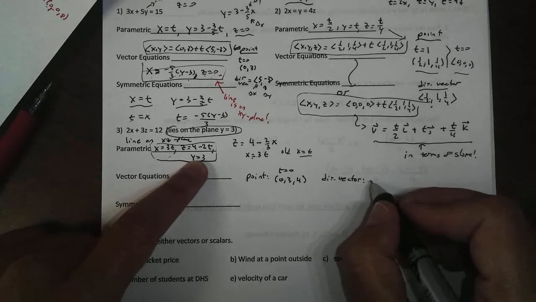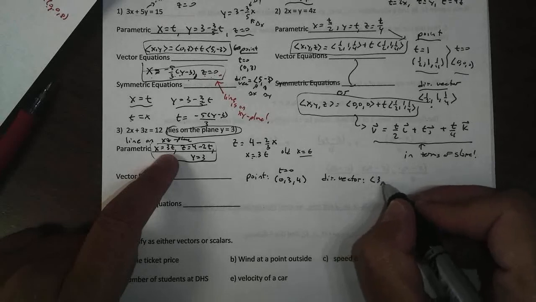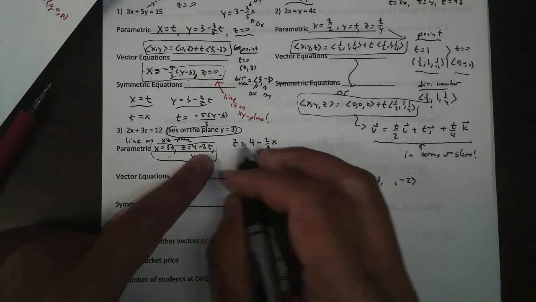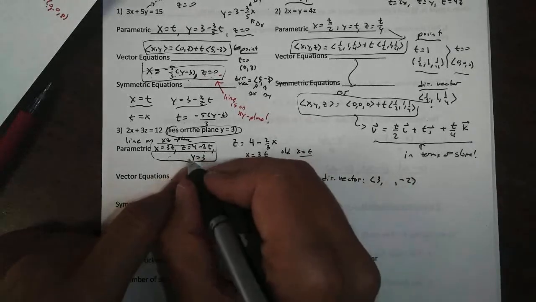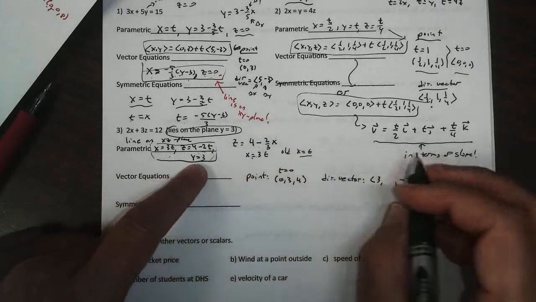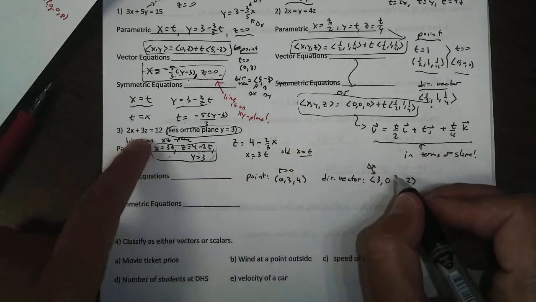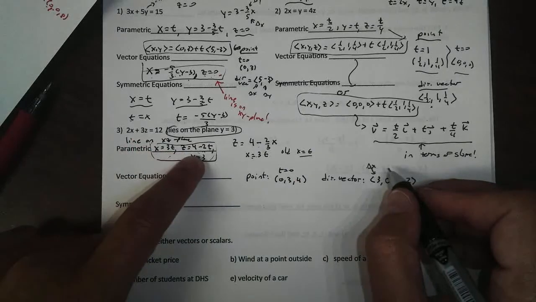For our direction vector, well, what are the x's changing by? 3. What are the z's changing by? -2. That's where we get that change right there. And the last one is, well, what is y change? Because I'm dealing with three variables here, I actually have a change in y. But my change in y is 0. Remember, that's my change in x, and I get it from my slope. It's like looking at each part of a parametric as its own linear equation.